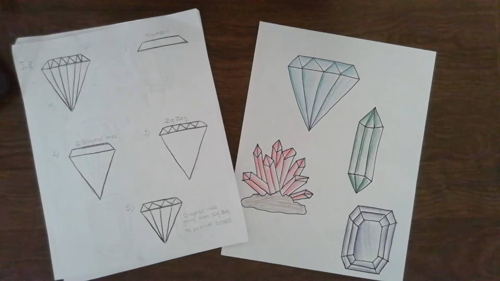Hi friends, in this video I'm going to show you how to draw a few types of crystals and gemstones. The idea for this project was found online from the Elements of the Art Room blog site. For this project you will need a piece of paper and a pencil, as well as anything you would like to use to color your creations.